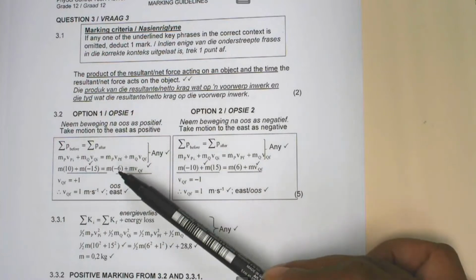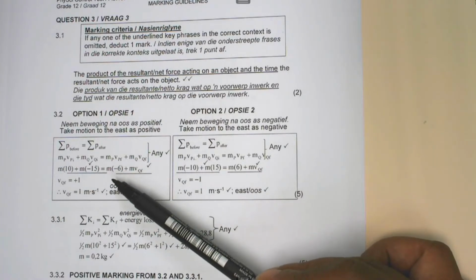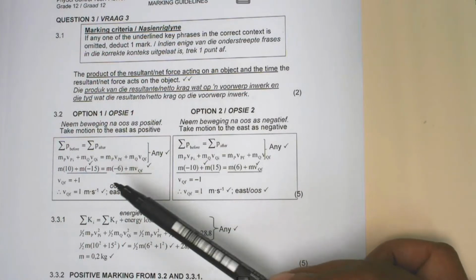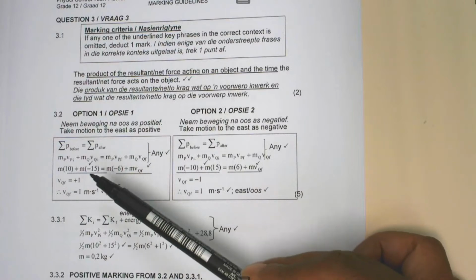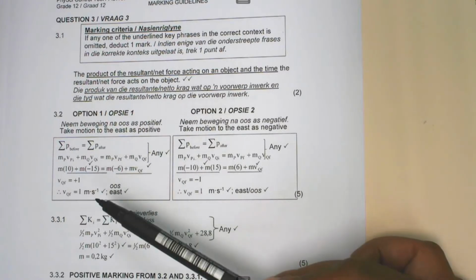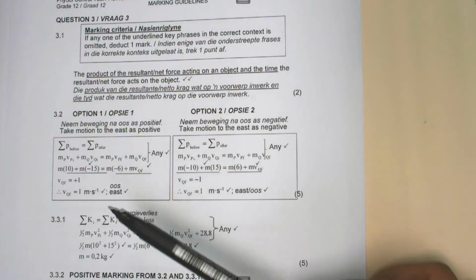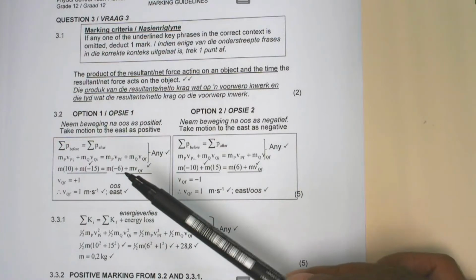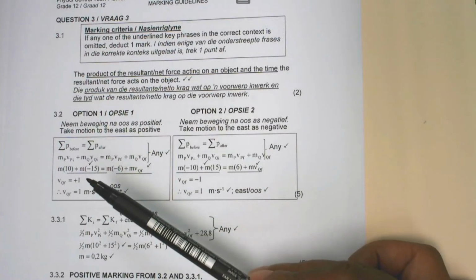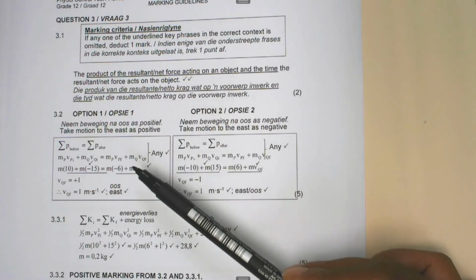On the left-hand side, ball Q initially was moving westwards, hence it is negative. And this one is negative too. As you can see from the graph, there was a change in direction, moving from positive 10 to negative 6. Because of that, it is negative, meaning westwards. And then plus the momentum of Q final.